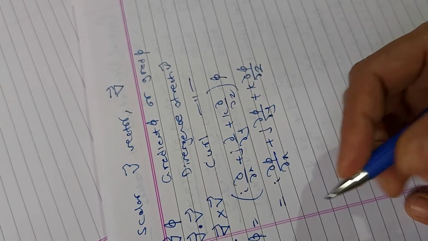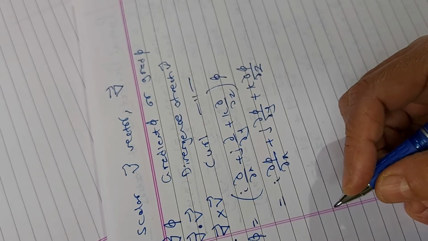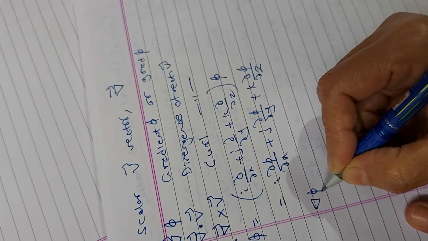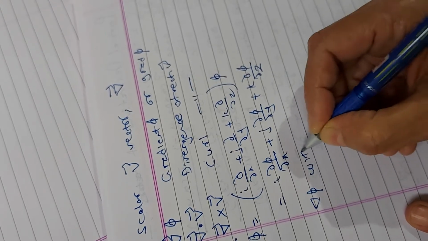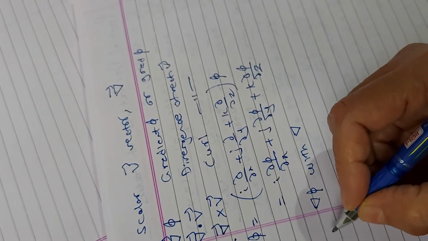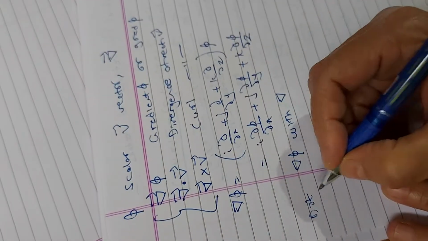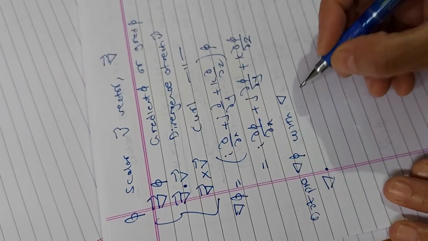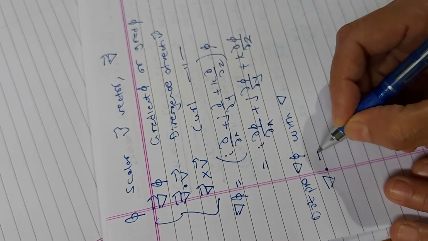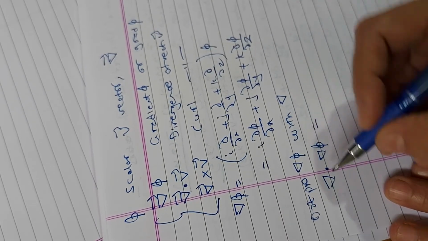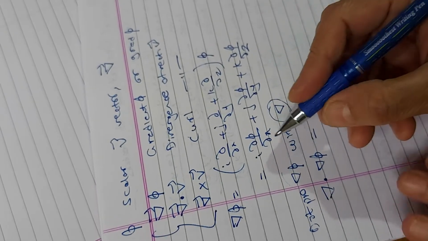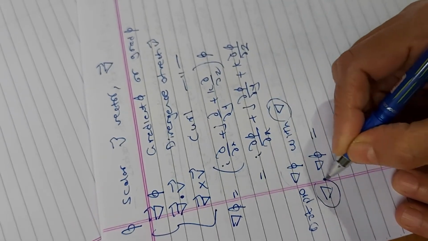Now the dot product of del phi with del, correct? Dot product we want to discuss now. So del dot del phi. Del phi I am ready with. So put the value. First put the value of the differential operator.